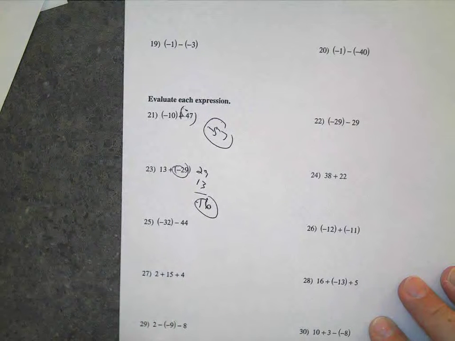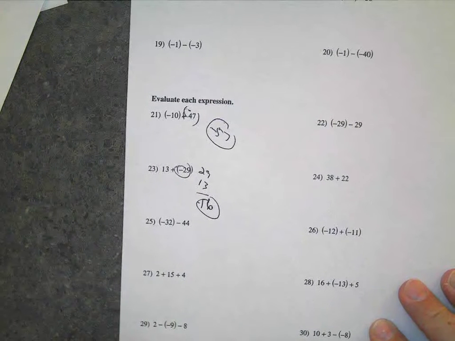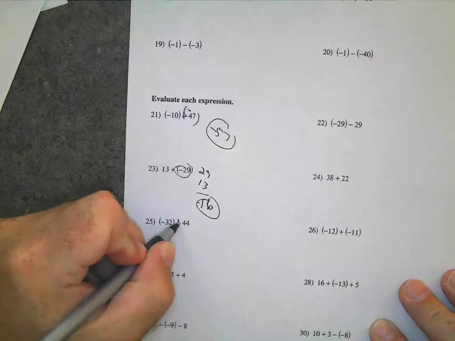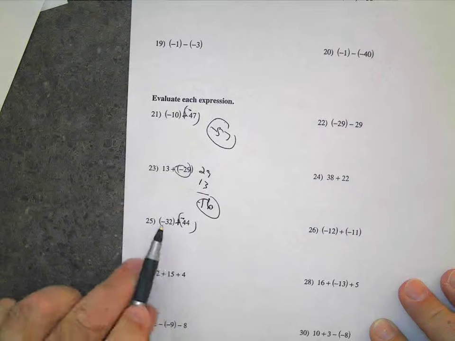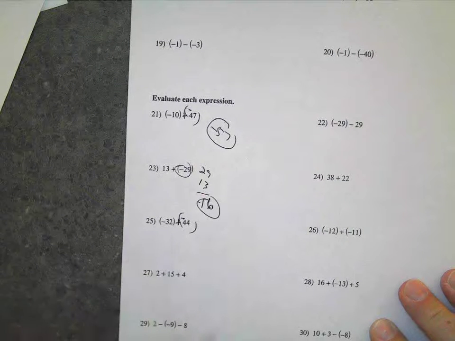Number 25, a doozy. Number 25, add the opposite. Now, the reason I'm adding the opposite, anytime a negative shows up front or back in the subtracting, it has to be switched to addition. There are no rules for subtracting. We're not allowed to subtract. We add the second number's opposite.